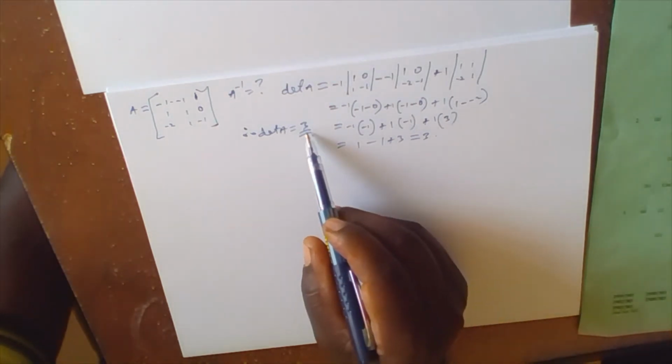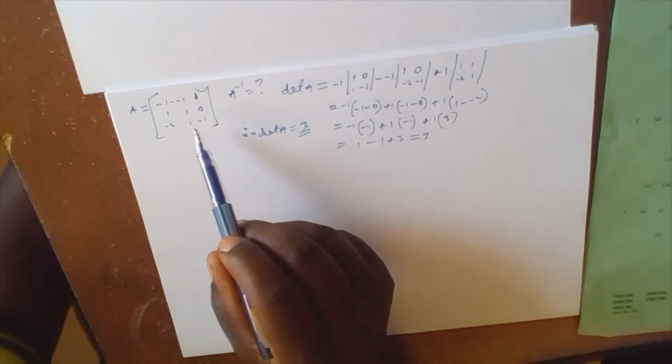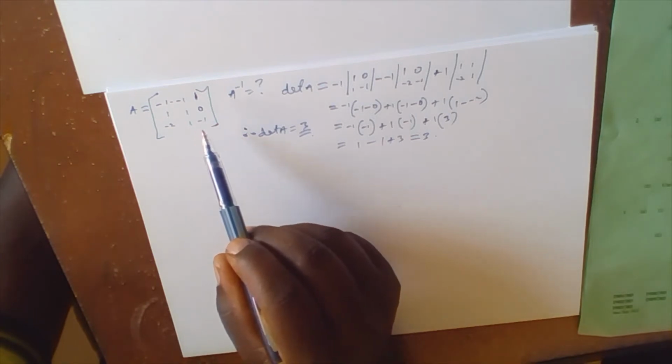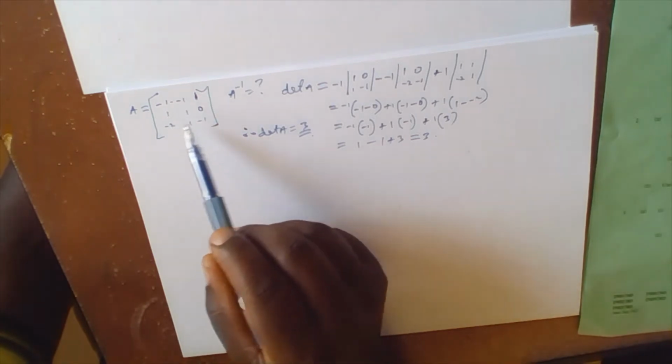Now, after getting the determinant of 3, we are required to get the matrix of cofactors of this element.